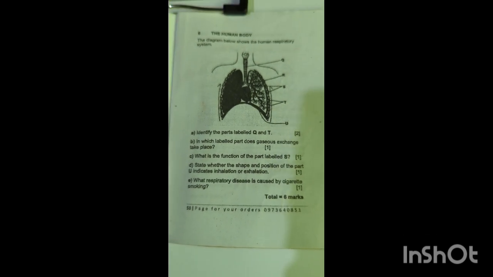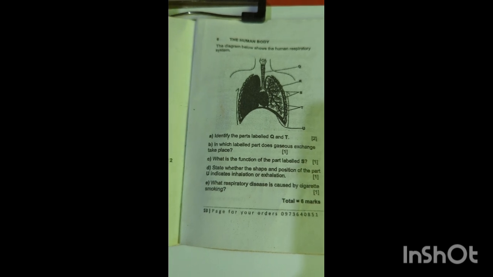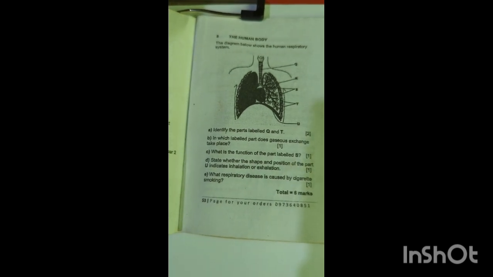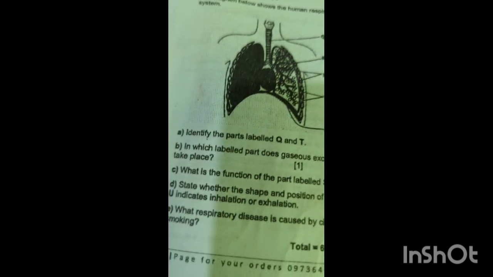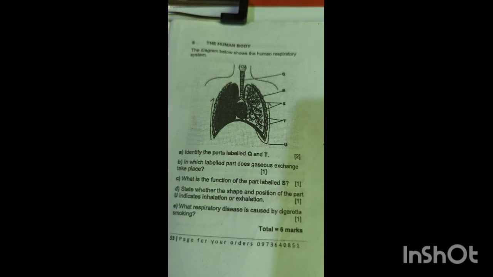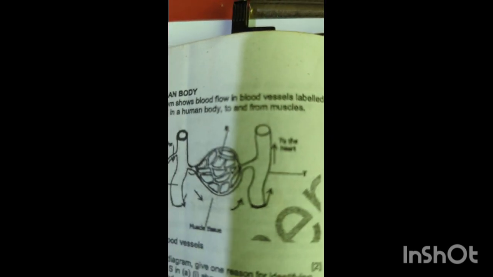Let's look at another question on the human body. This one will be looking at the circulatory system. The previous one was on the respiratory system. Now from 2020 again, the specimen. This one is the 2020 internal paper. Now let's move to the 2020 specimen.